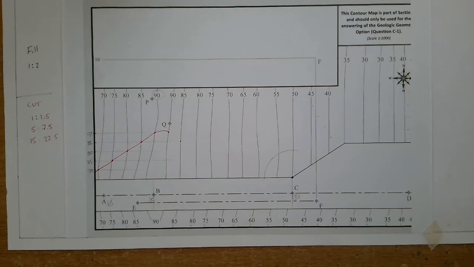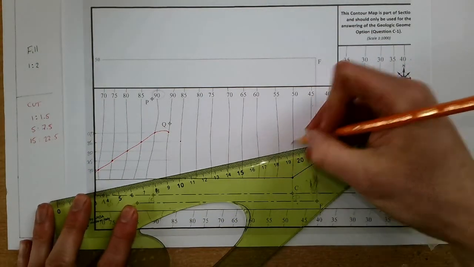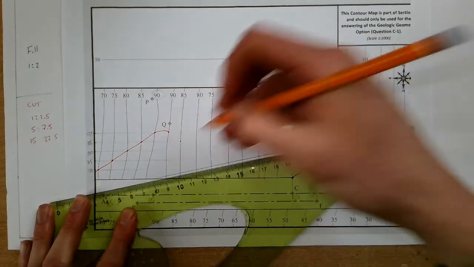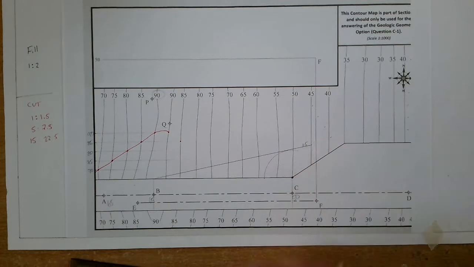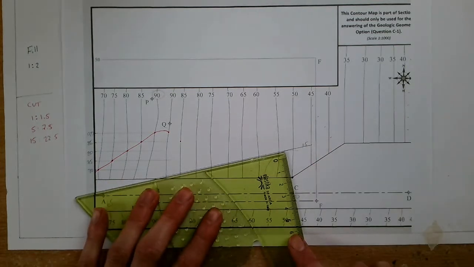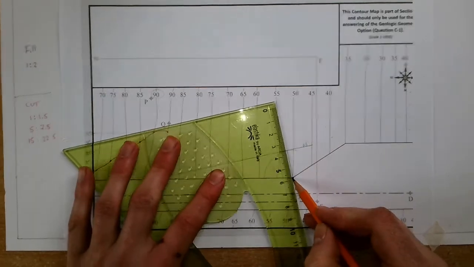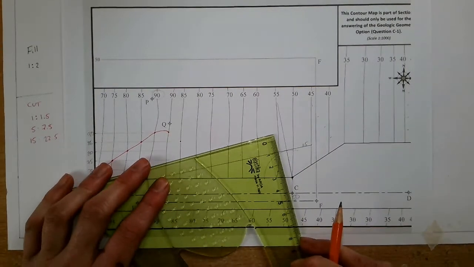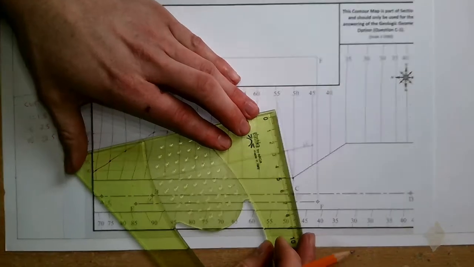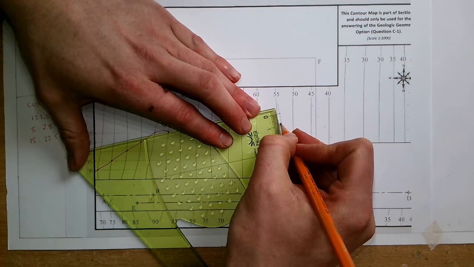Then you're going to join a tangent from your cone from B. That height comes from B, which is 65, so that's your 65 metre interval. Again, 90 degrees or perpendicular. I'll draw a line to that point, and we're going to measure up in 7.5. So we'll measure up in 7.5s. Take your time, get it right.